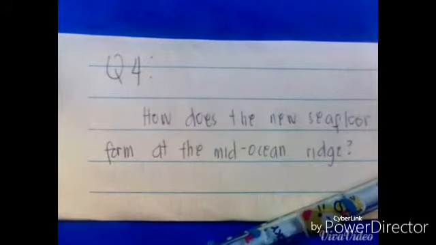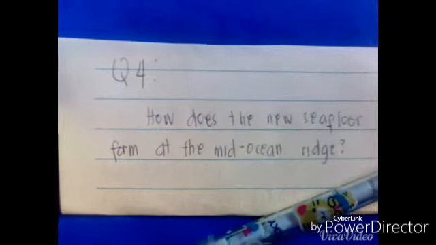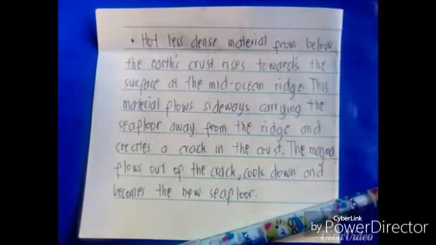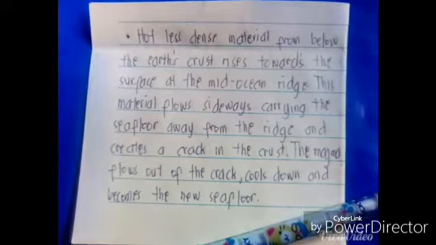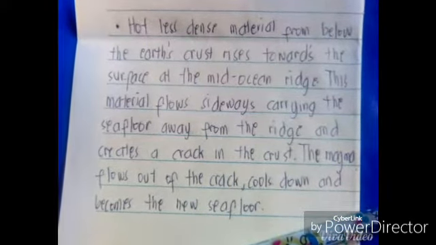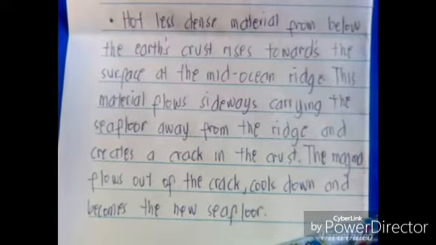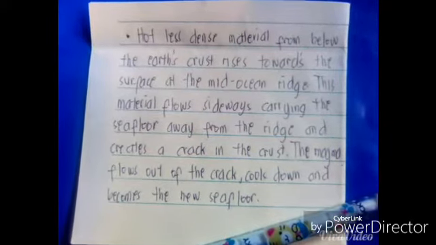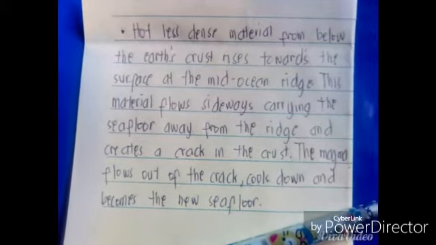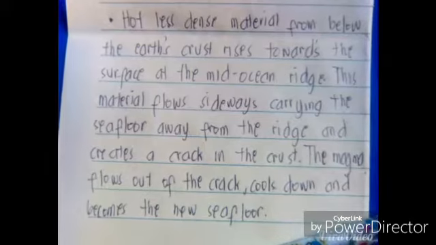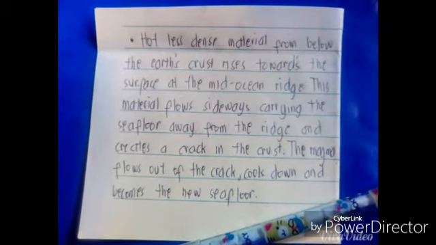Question number 4. How does the new seafloor form at the mid-ocean ridge? Hot, less dense material from below the Earth's crust rises towards the surface at the mid-ocean ridge. This material flows sideways, carrying the seafloor away from the ridge, and creates a crack in the crust. The magma flows out of the crack, cools down, and becomes the new seafloor.